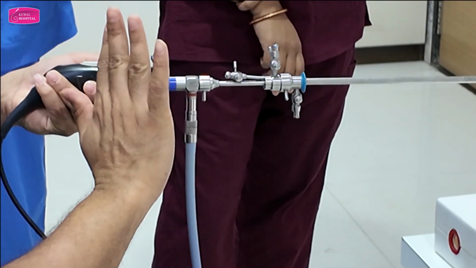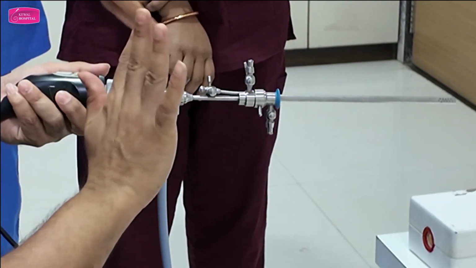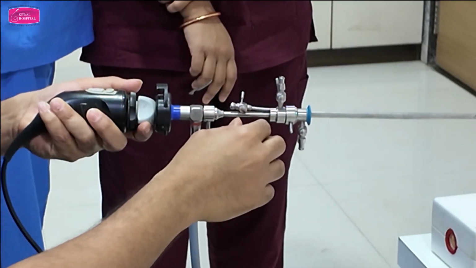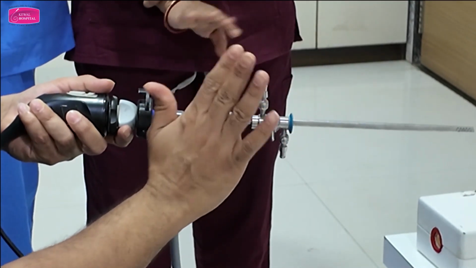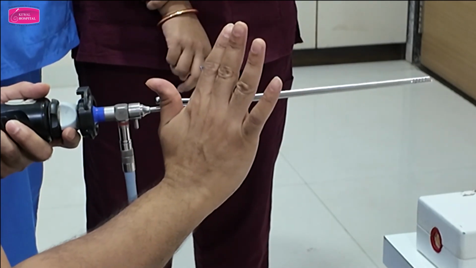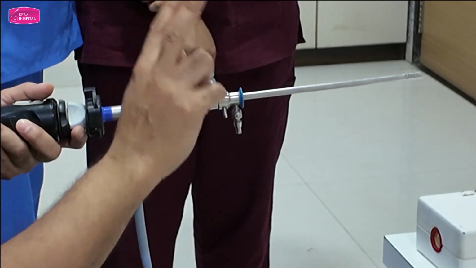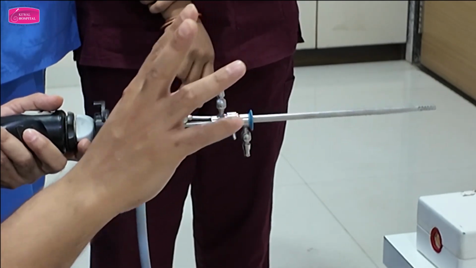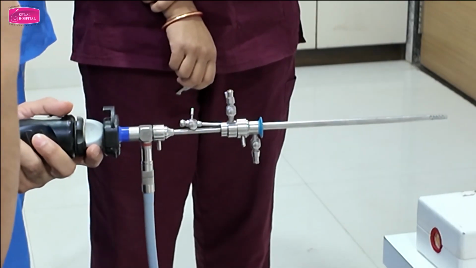This is how now the camera. So that resectoscope can be introduced to this. No, resectoscope no. Or that energy. No, energy. This is not for energy. This is operative sheath. Operative. This is not resectoscope. This is non-energy. For scissors, graspers.